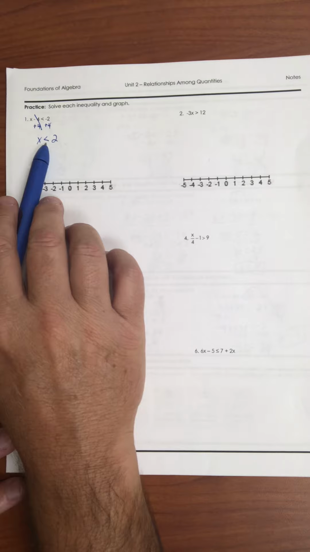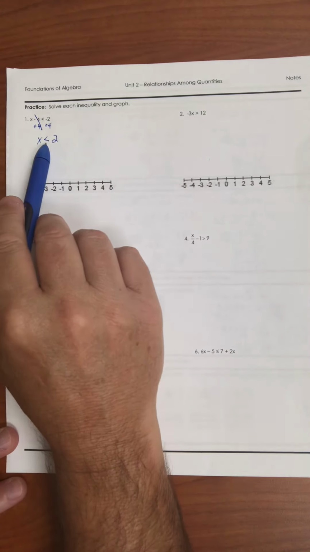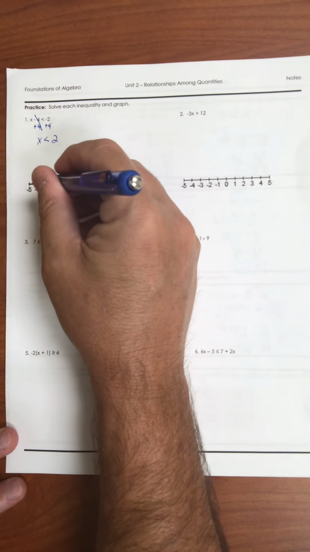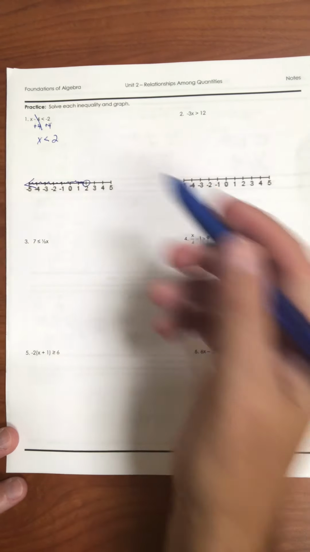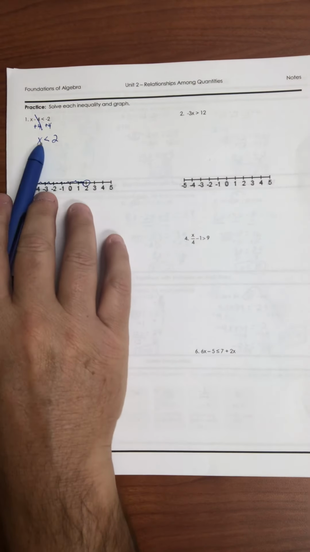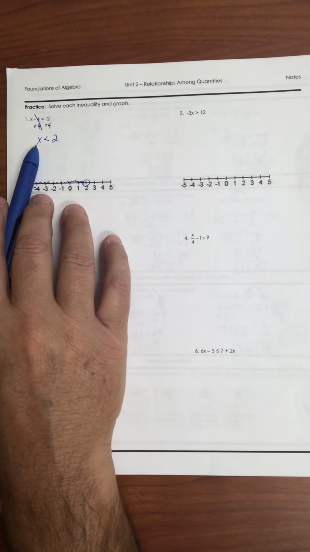So I need all the numbers that are less than 2. There's no line underneath it, so I'm going to do an open circle. And then I'm going to shade in. And that's where all of my numbers are less than 2. Again, if your variable's on the left-hand side, treat that like an arrow.